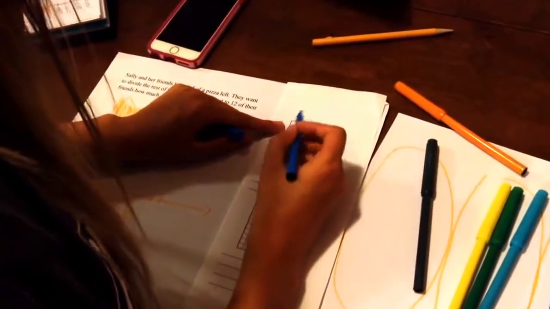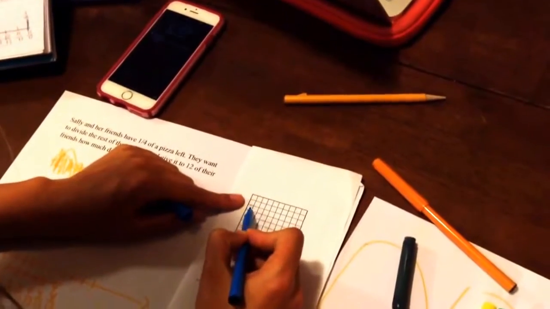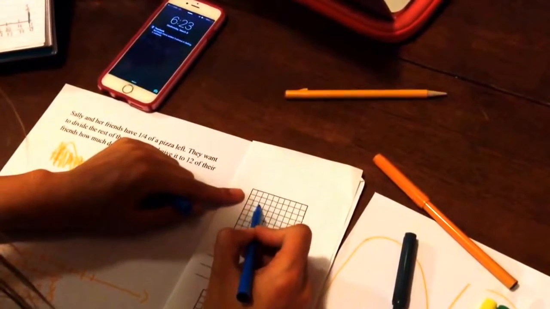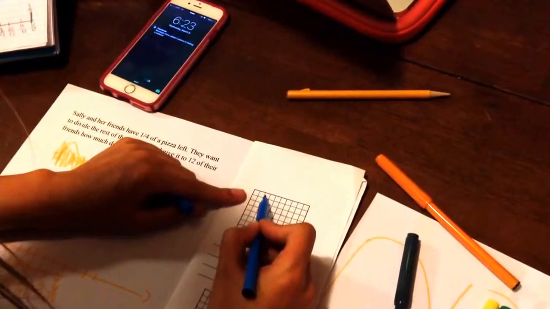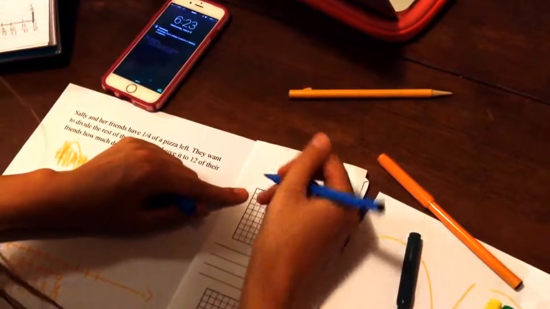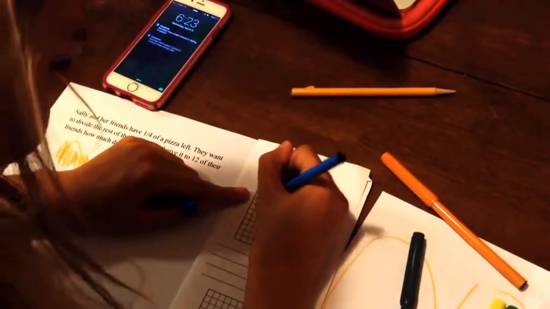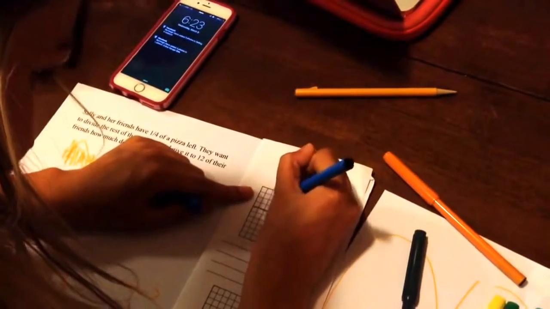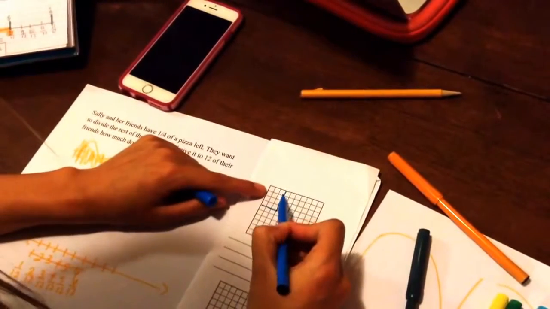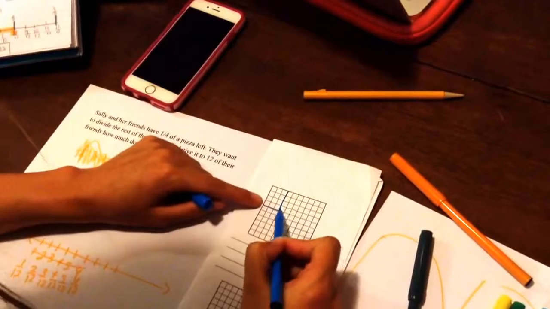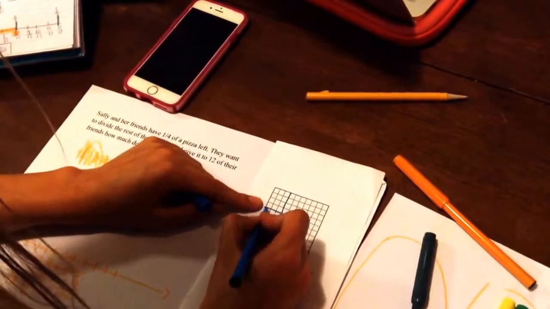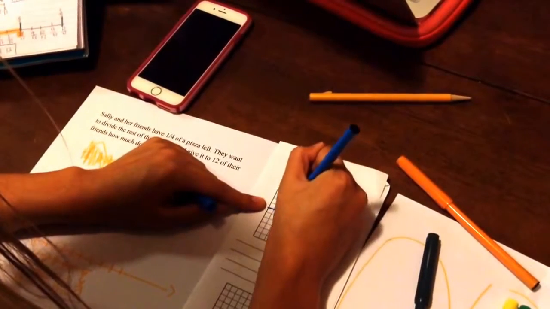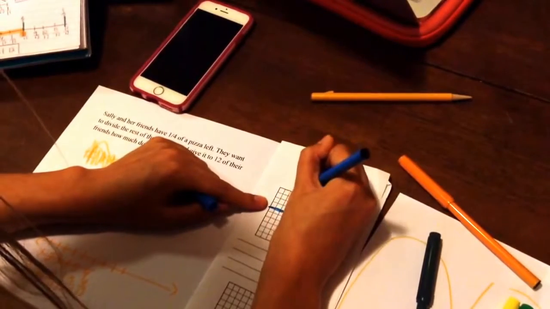So let's count our area. 1, 2, 3, 4, 5, 6, 7, 8, 9, 10, 11, 12. Okay, so we have 3, 6, 9, 12 as our area, because that is the number that we are dividing it into.